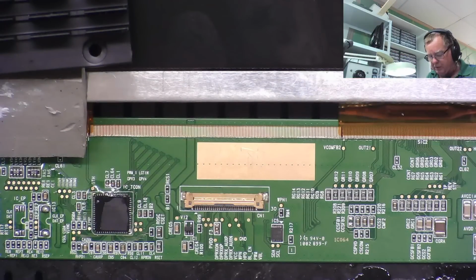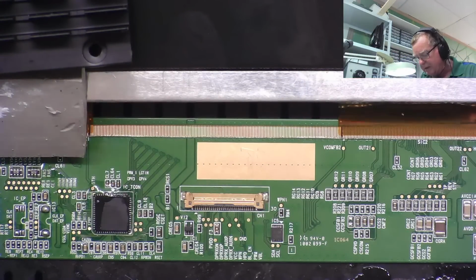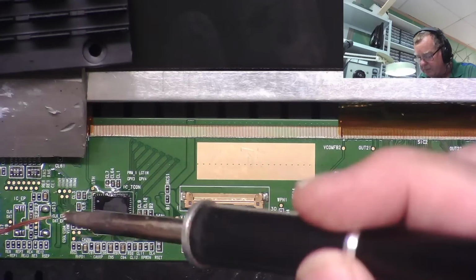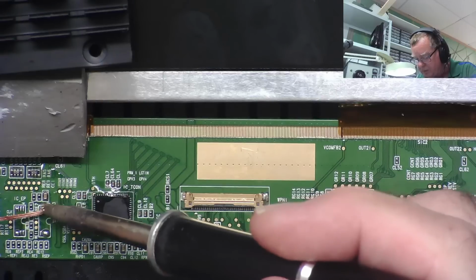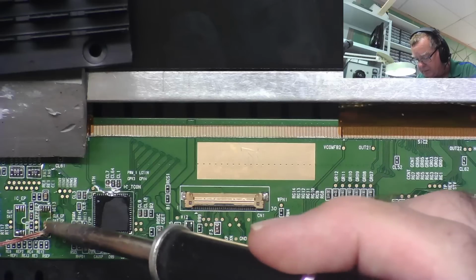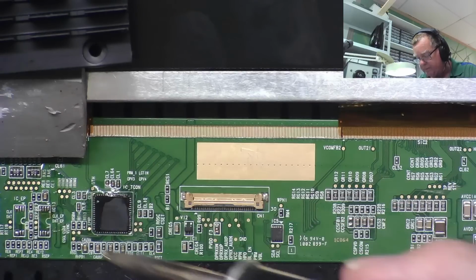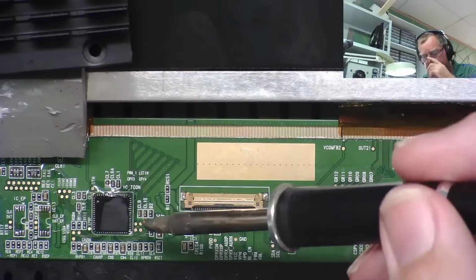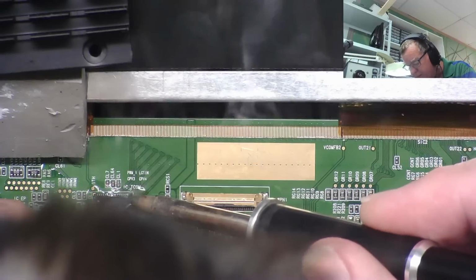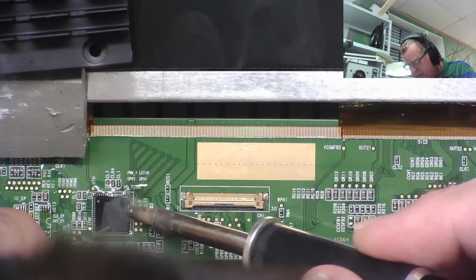Let's have a go at this square chip. This time I'm not going to put the Kapton tape all around this. Although the intention was to protect the nearby components, I think it actually made the job a lot harder for me. So I'm going to try without. I've put some flux around the chip. I'm going to try my best to get leaded solder down on all the pins.